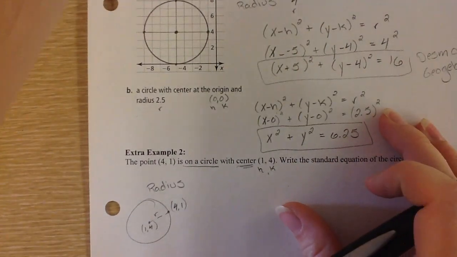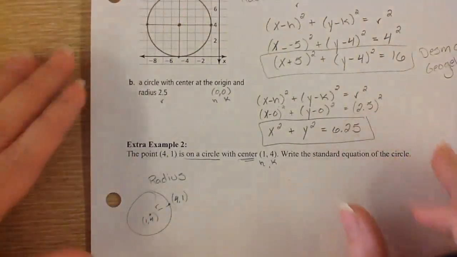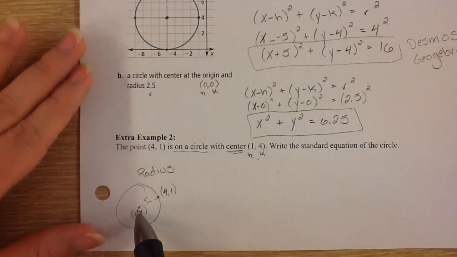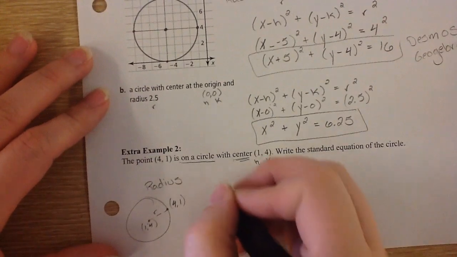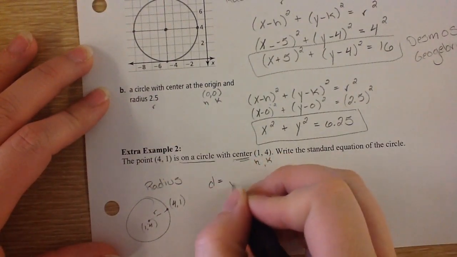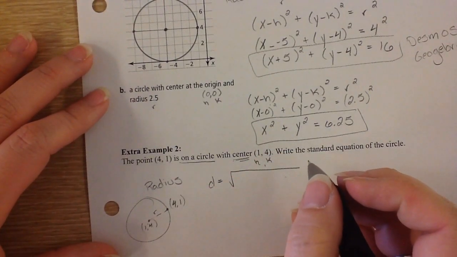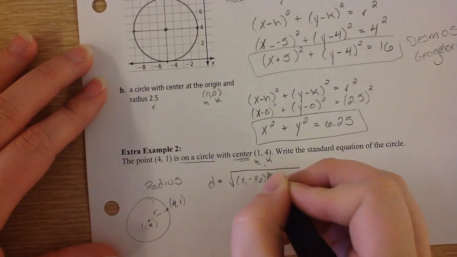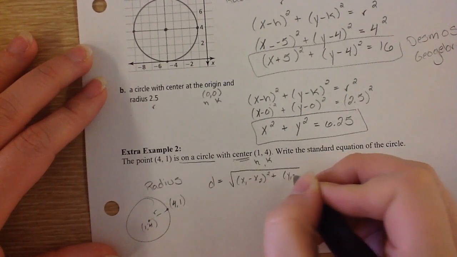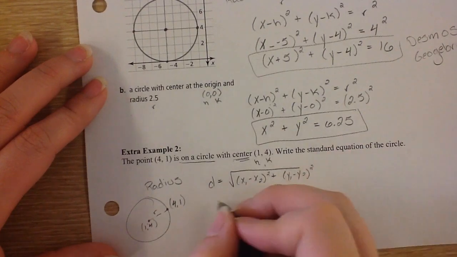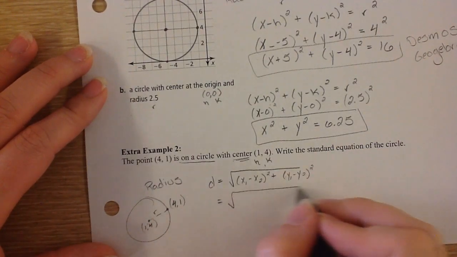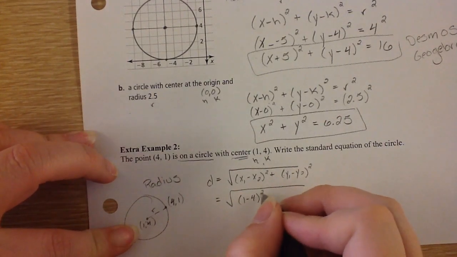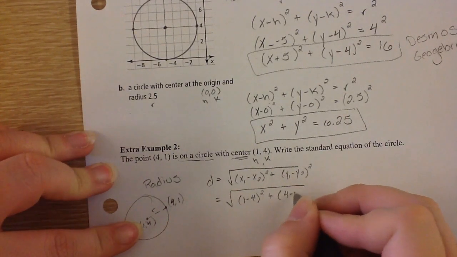So to find my radius here, I'm going to need to use the distance formula, because I'm looking for the distance between the point on the circle and its center. If you don't remember the distance formula, it's the square root of, subtract my x's, square it, plus subtract my y's, and square it. So my distance would be, subtract my x's, 1 minus 4 squared plus 4 minus 1 squared.